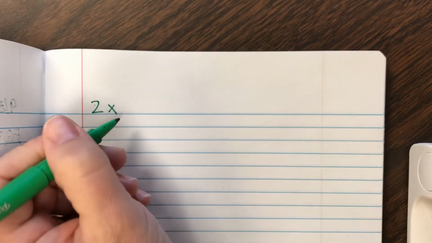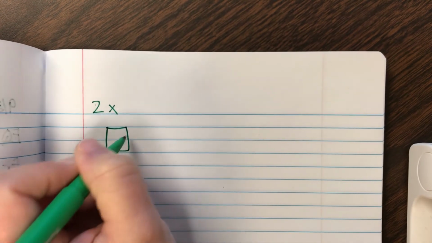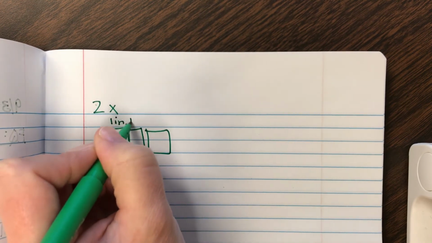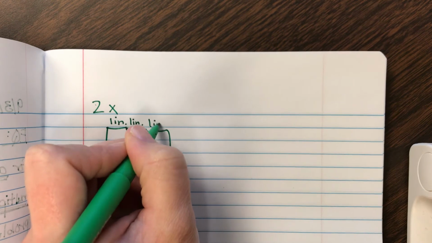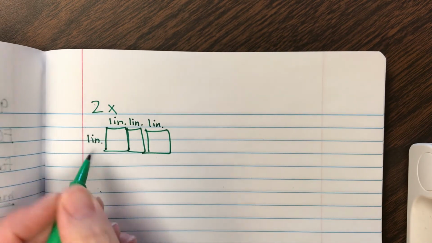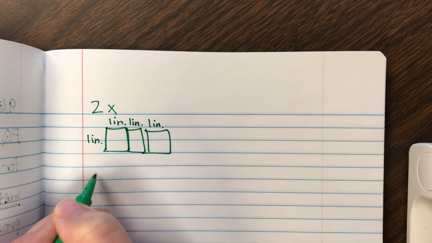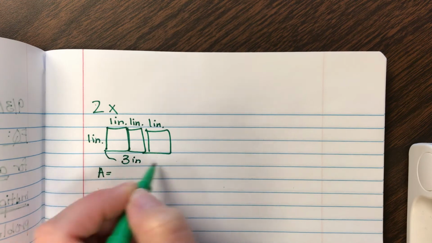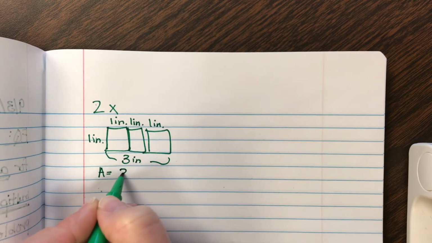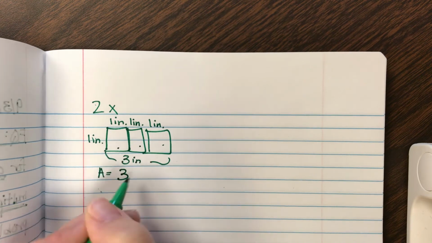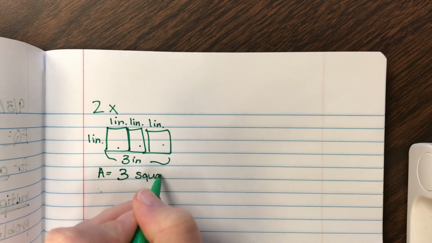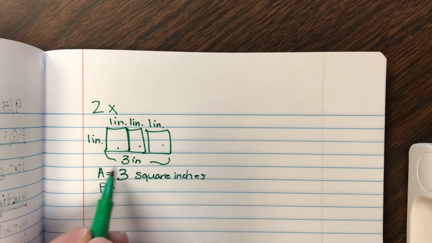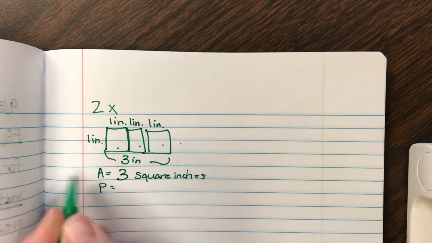So we're going to jot this down into our notebooks too. So we've got 1, 2, 3, and we know each one of these is 1 inch. And then our side is also 1 inch. And we know that the area of this shape is going to be, this is 3 all together, 3 times 1, which is 3. And you can see, 1, 2, 3. There's my 3 square inches right there. And then our perimeter is going to be 3, 4, 5, 6, 7, 8 inches.